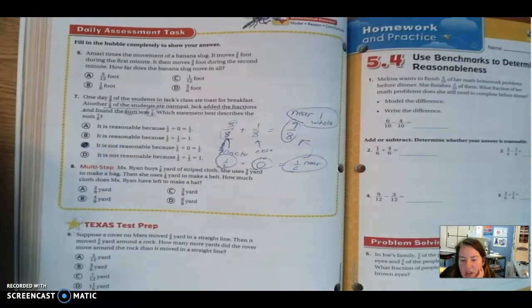So I just want you to think about, as you work on some fractions and problems, you're going to be adding and subtracting. And I just want you to keep in mind, does that make sense? Does it seem reasonable? Just kind of use your common sense and it will come to you, I think.